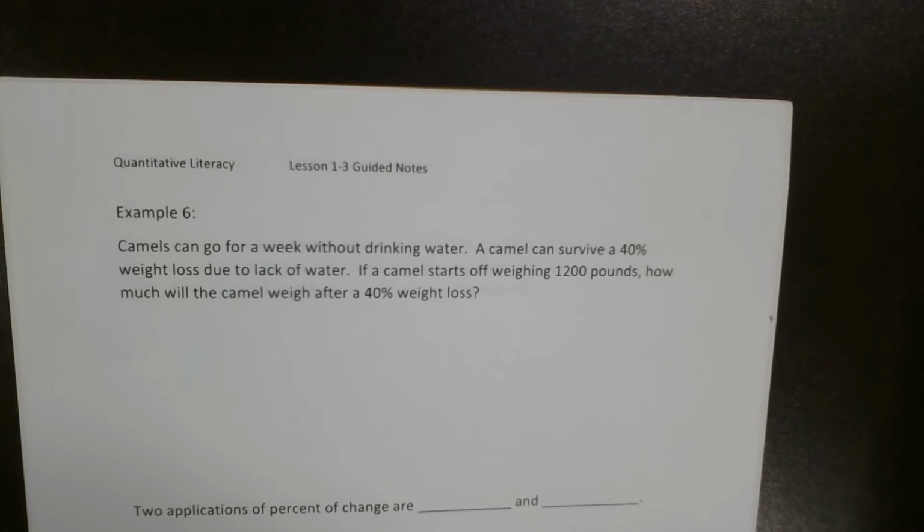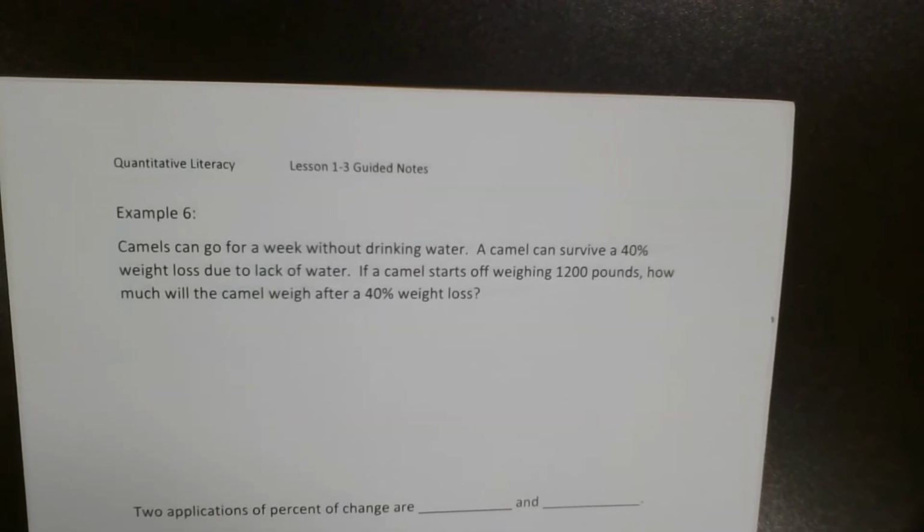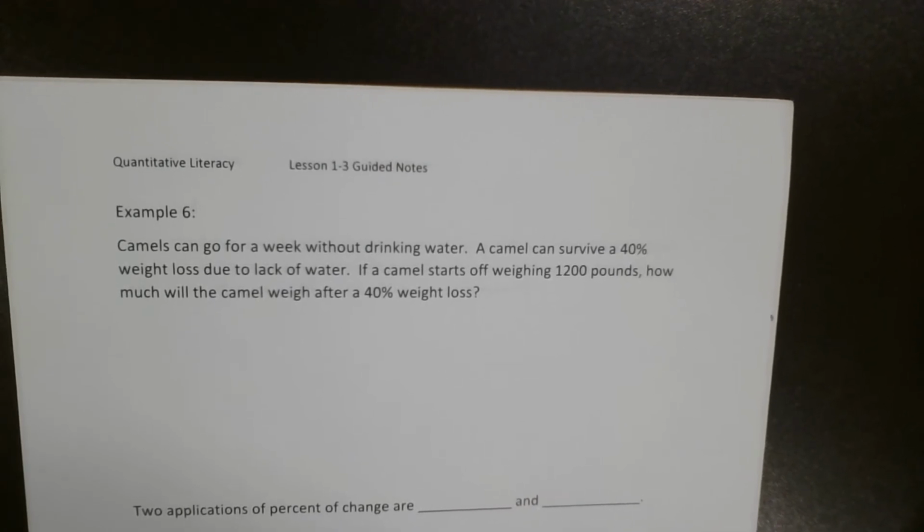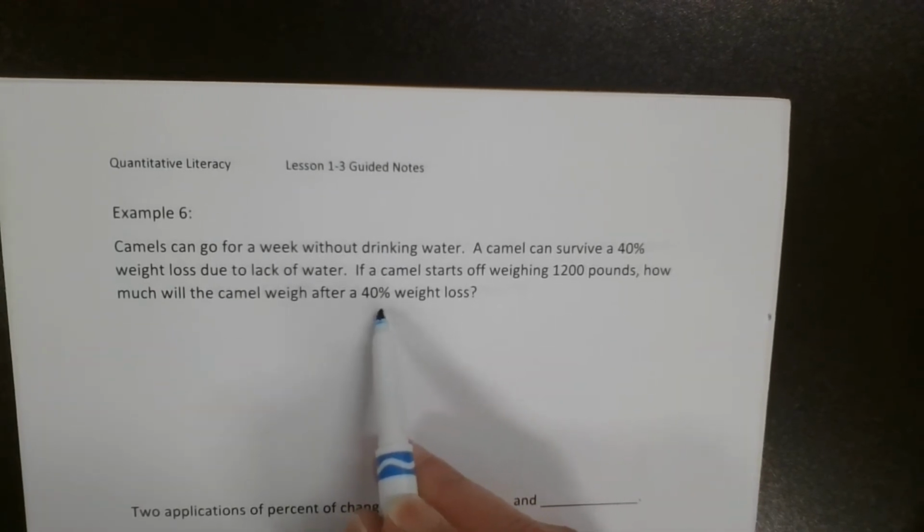Okay, so we're back for this problem. A little different, not much different though. All we need to know here is that we know the percent of decrease. The decrease percent was 40%.